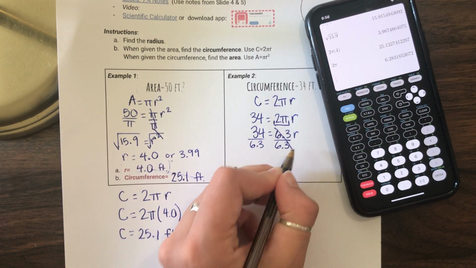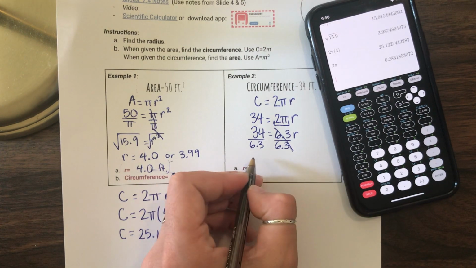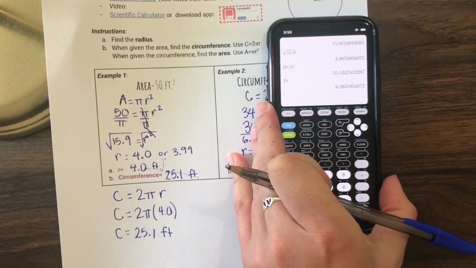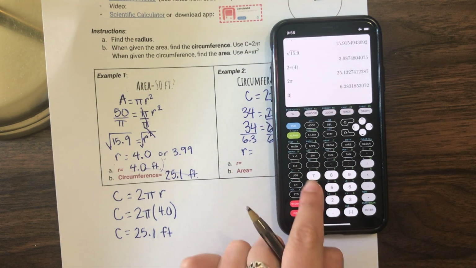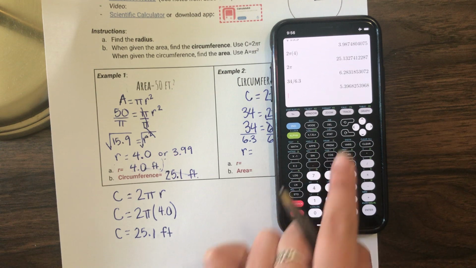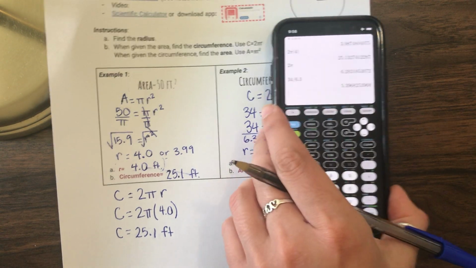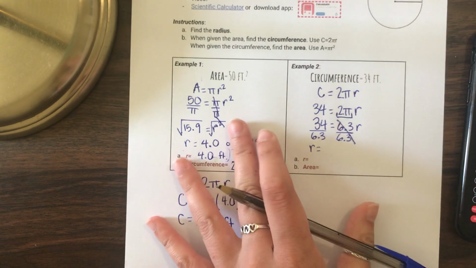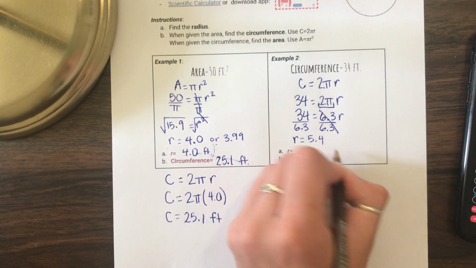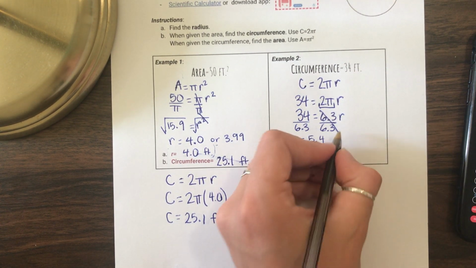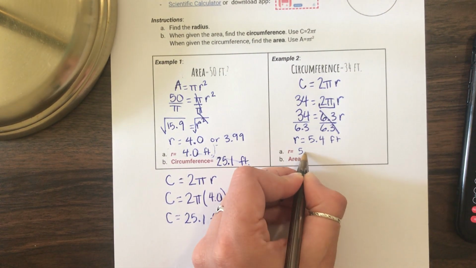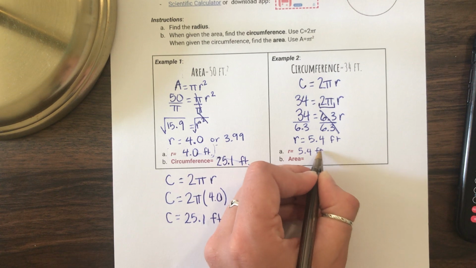This cancels my 6.3 and isolates r, so now I have r equals 34 divided by 6.3, which gives me 5.4. And the unit for this problem is feet, so the radius is also in feet. And I can fill that in for part A, 5.4 feet.